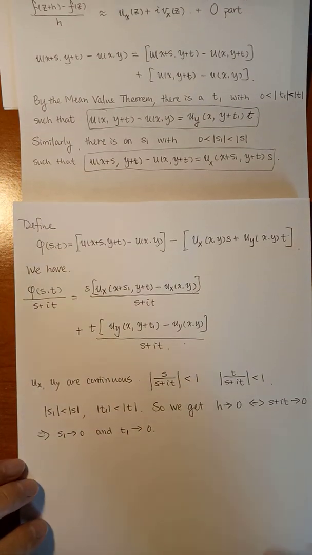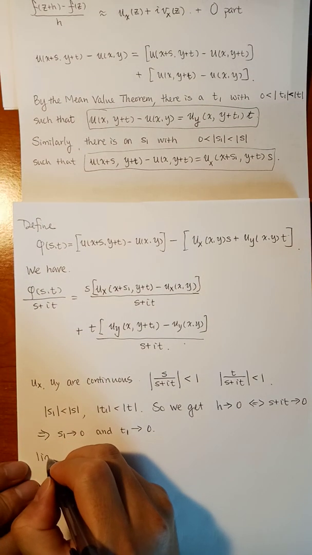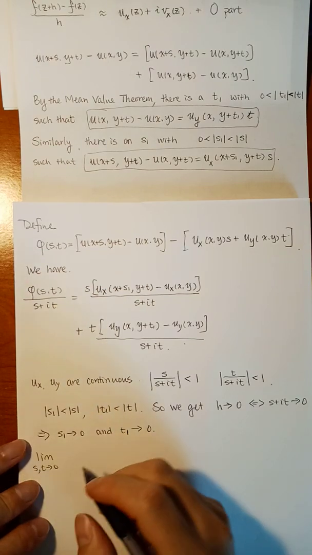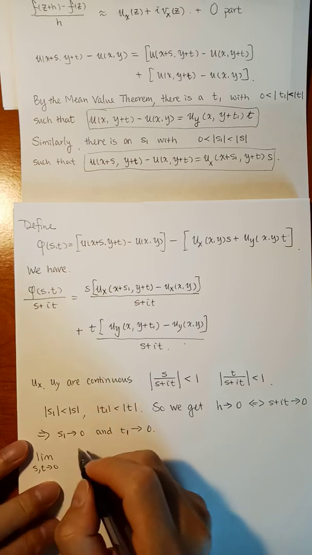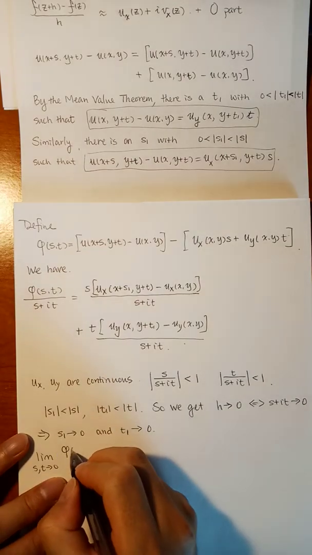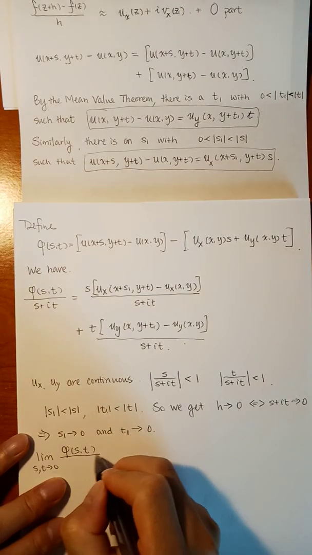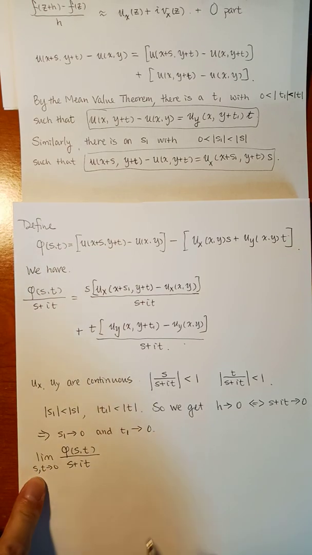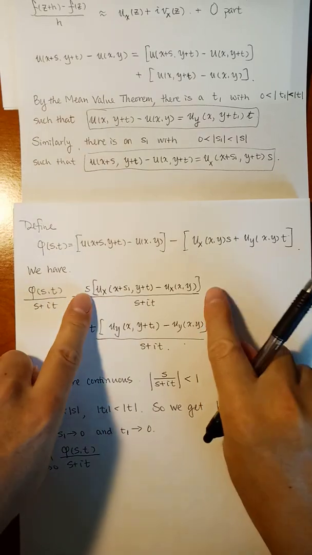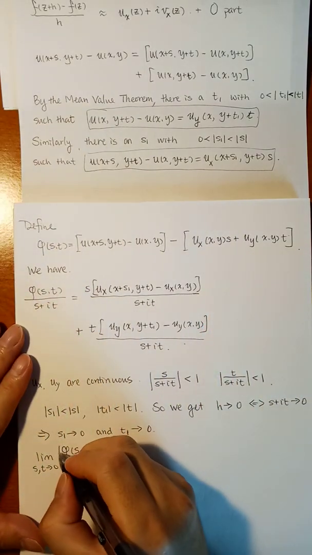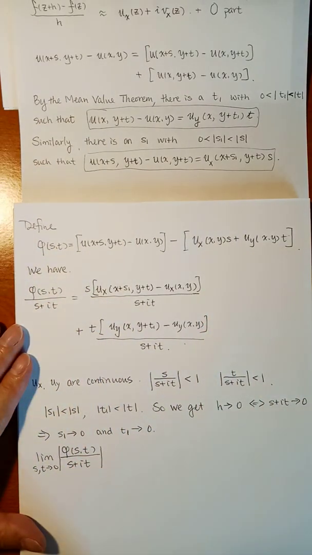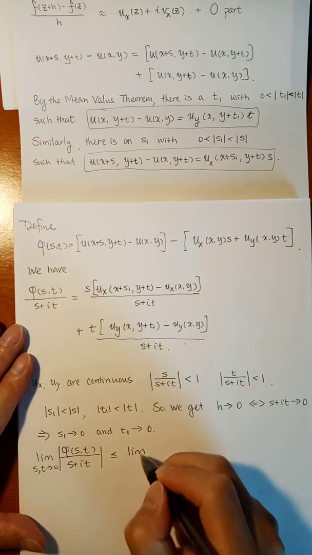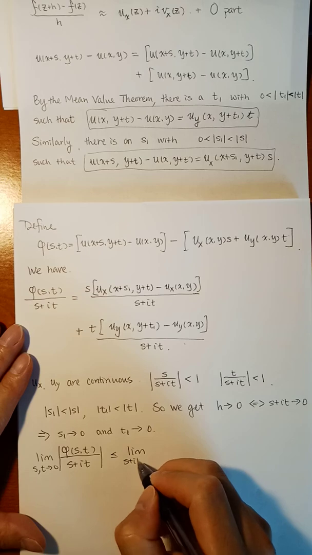So by this, let's check the limit. The limit as s, t both approach 0 of phi of s, t over s plus it. If we put the absolute value, it's easy to compute. It's going to be less than or equal to the limit as s plus it approaches 0.